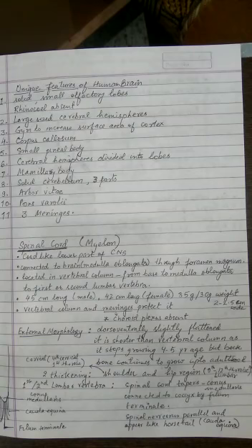Then we have the gyri, which are the elevations to increase the surface area of the cortex. We have the corpus callosum, which joins the two cerebral hemispheres together. And then we have a small pineal body. We'll be talking about this in the next chapter. It's a gland. And then the cerebral hemispheres are divisible into 4 lobes: the frontal lobe, parietal lobe, occipital lobe, and temporal lobe.